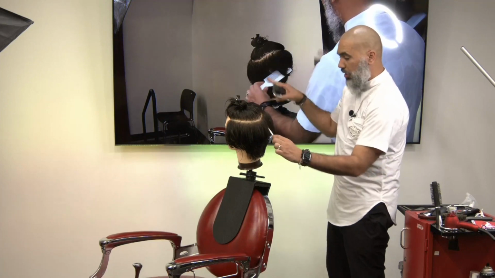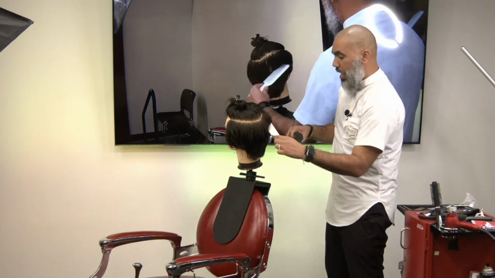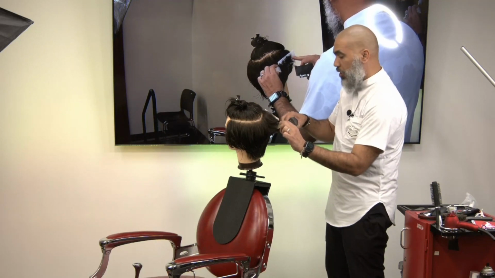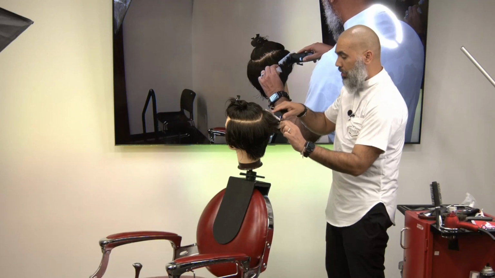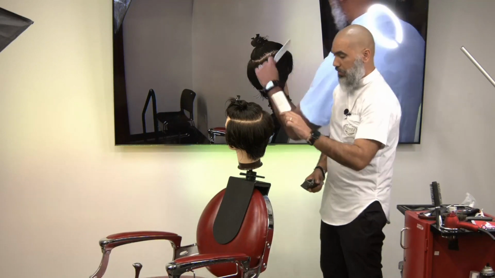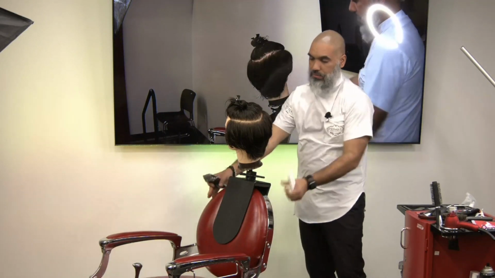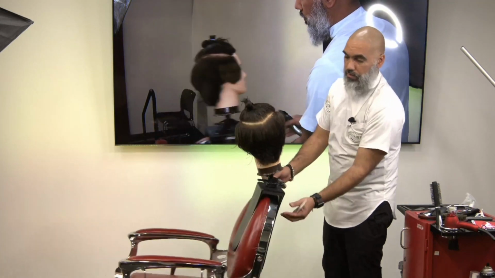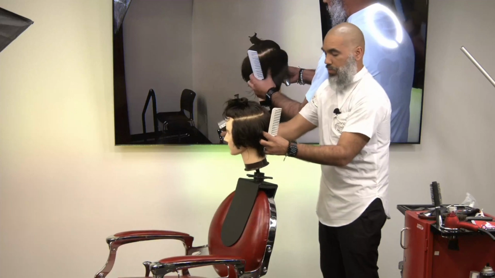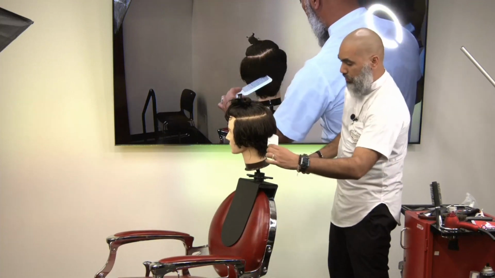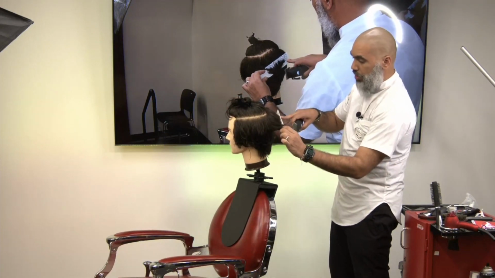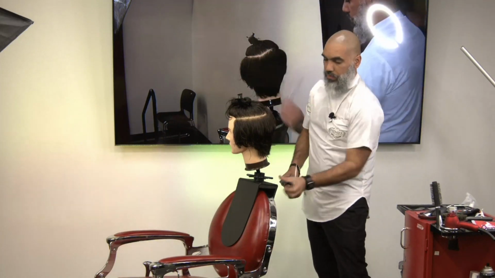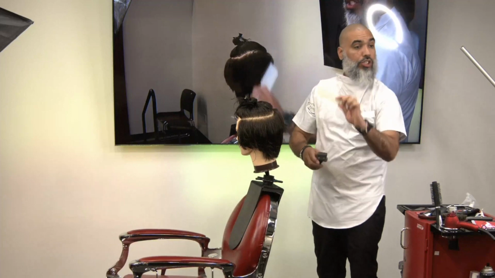Let's do it again. Looking at it in the monitor, I'm looking for my guide. Do you see it right there? Yep. As I go up, it disappears. Here's where my guide is. And then I can remove that hair. And then I'll comb this down. Okay? Now I'm going to go right at the occipital bone. Lift this up. There goes my guide. Trim that off. And again, I'm still just going straight up.